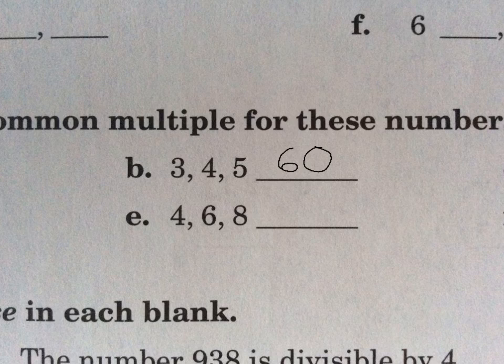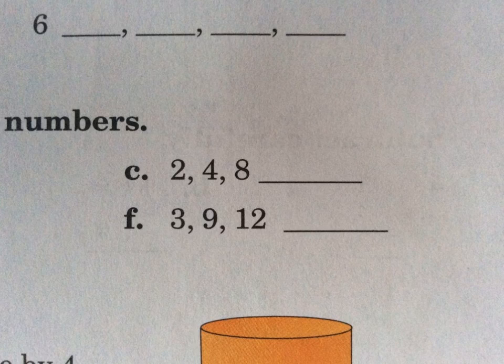And E, we have 4, 6, and 8. Well, 4, 6, and 8, they all go into 24. Okay, C, 2, 4, and 8, they all go into 8. And then F, 3, 9, and 12, they all go into 36.